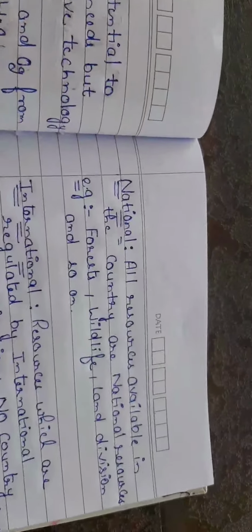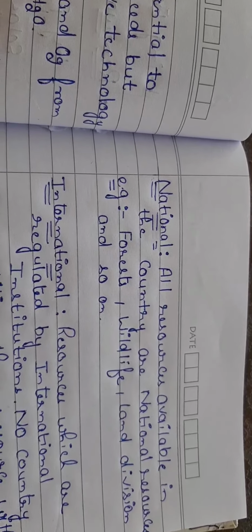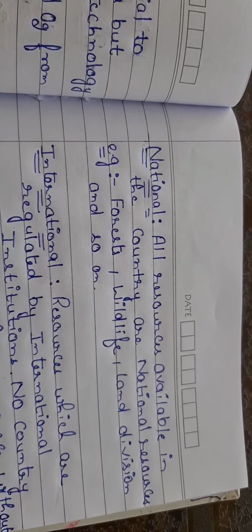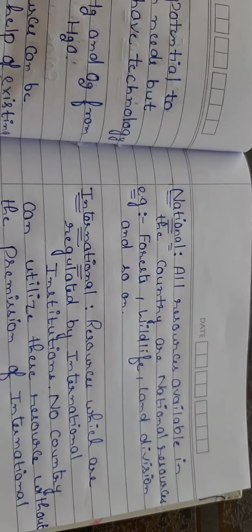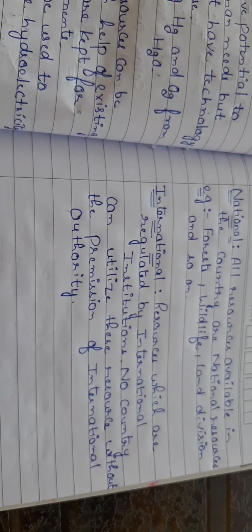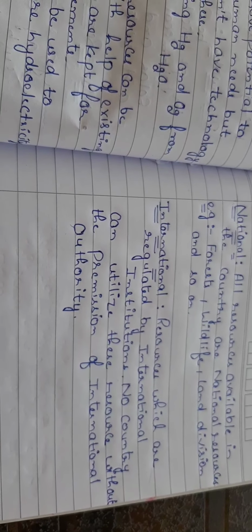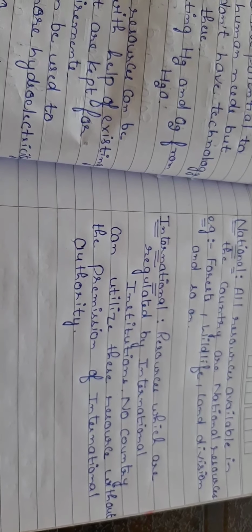Next is national. All resources available in the country are national resources. Example, forest, wildlife, land, and so on. Next is international. Resources which are regulated by international institutions. No country can utilize these resources without the permission of international authority.